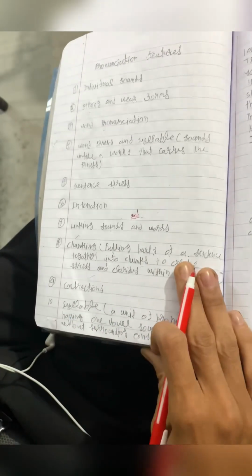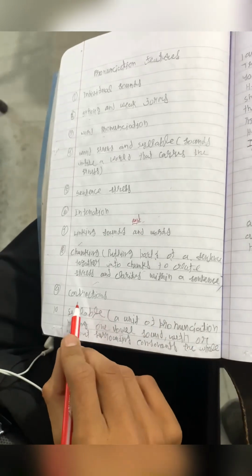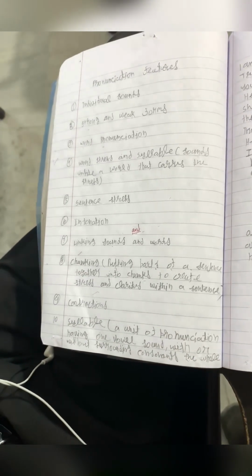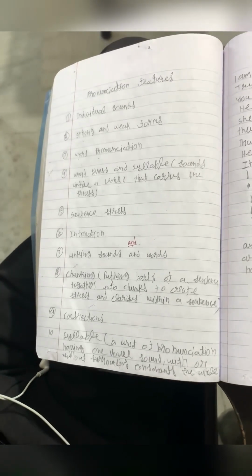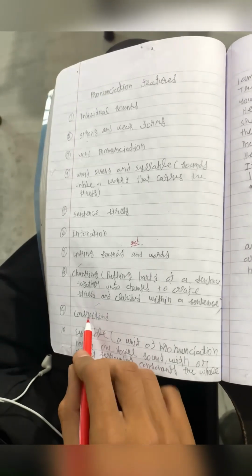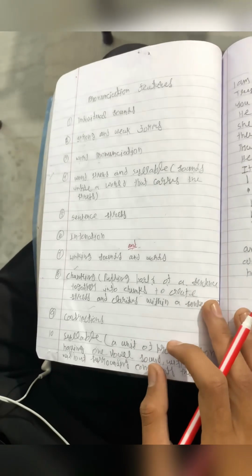Ninth, which is the most common feature, is called contractions. And we are supposed to be using contractions because in this way we are showing a range of pronunciation, as well as this ninth feature of pronunciation improves the candidate's, I would say, fluency.